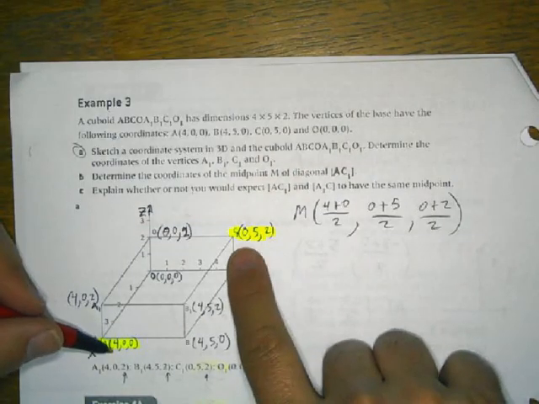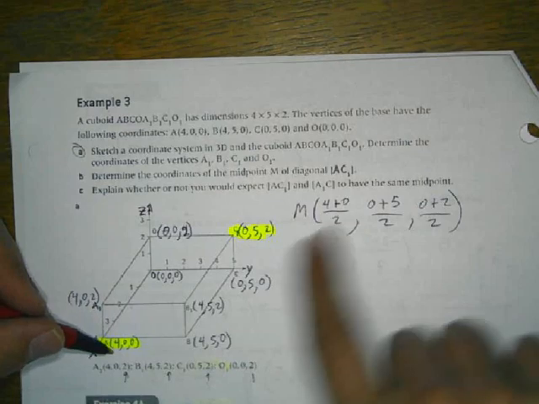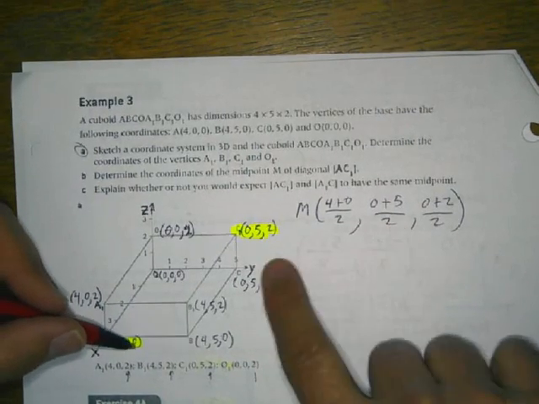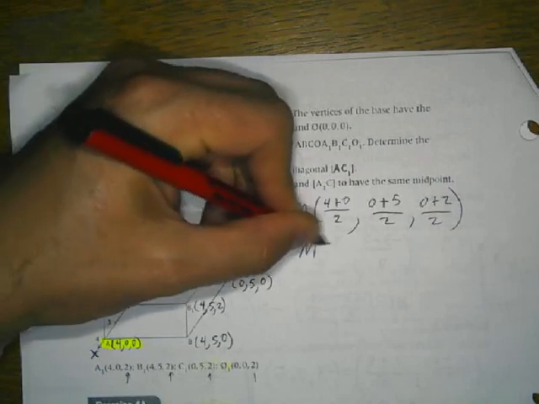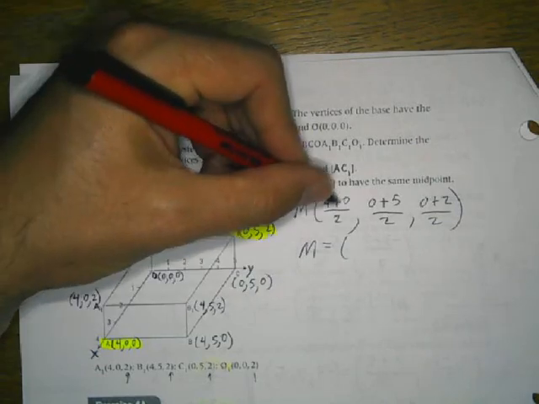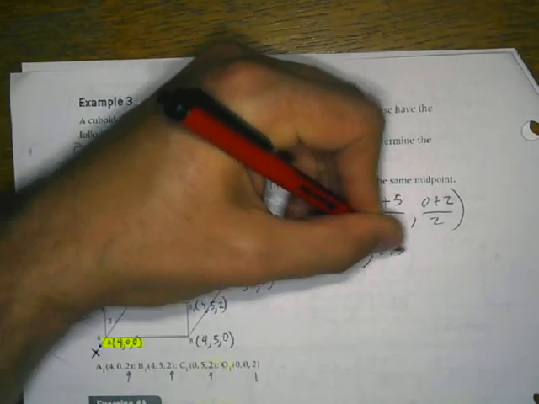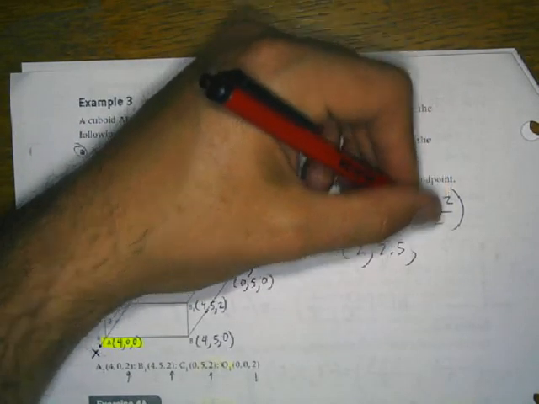So 4 and 0, 0 and 5, 0 and 2. So my midpoint is going to be equal to, so 4 divided by 2 is going to give me 2. 5 divided by 2 is going to give me 2.5. 2 divided by 2 is going to give me 1.